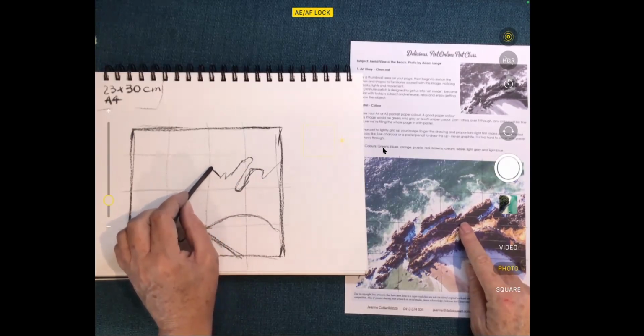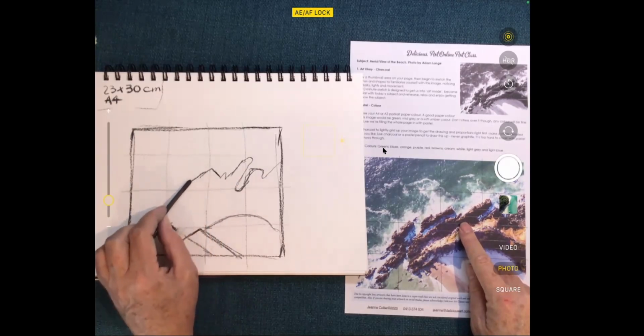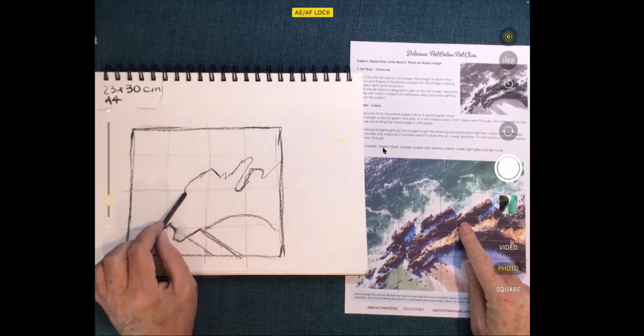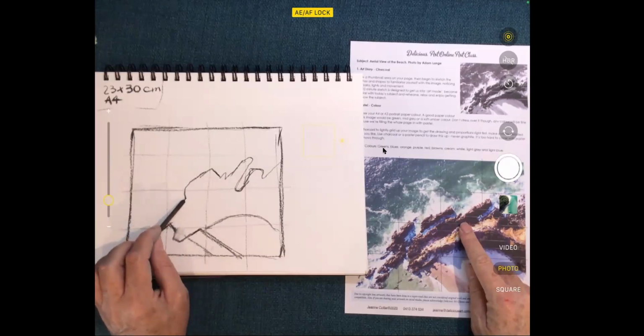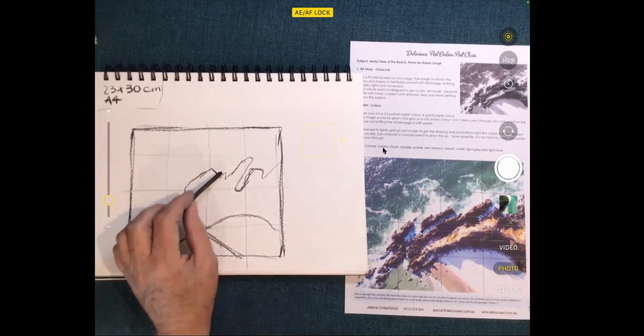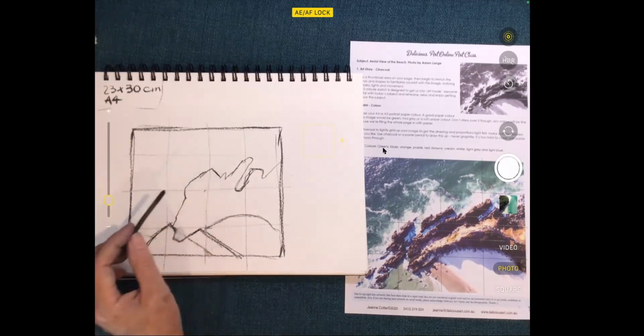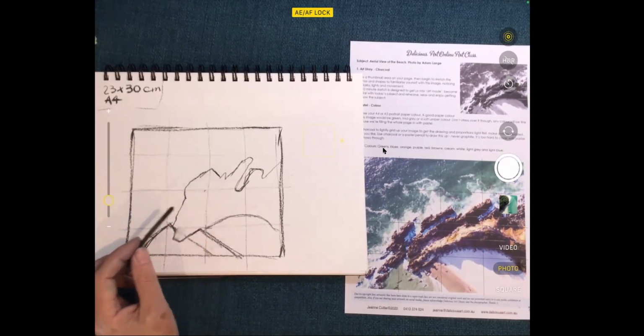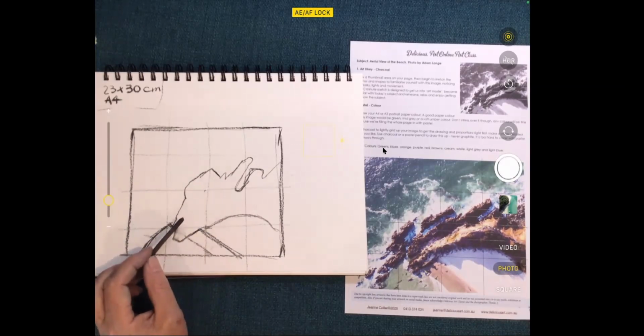And so if you just follow the outline of the outside of them, then hopefully it will all kind of join up in the end and make sense. So that's a very loose outline of where everything sits. And I know there's water in between some of those, so we'll put that in as well. But we're just getting the main shapes in for now.